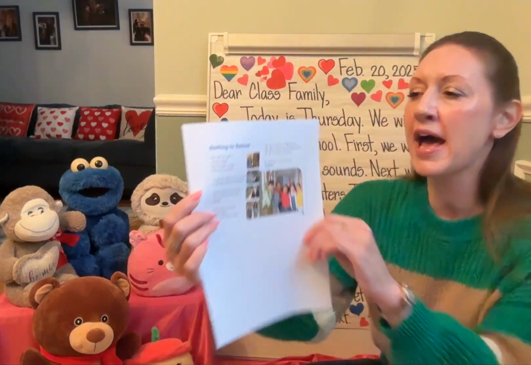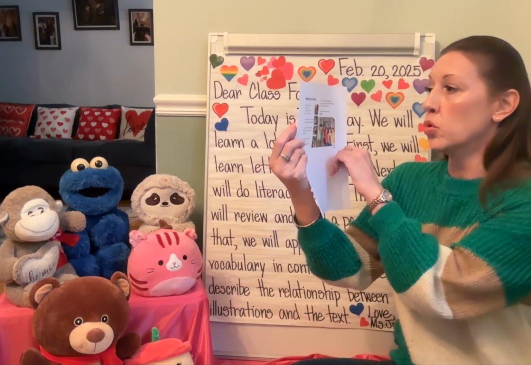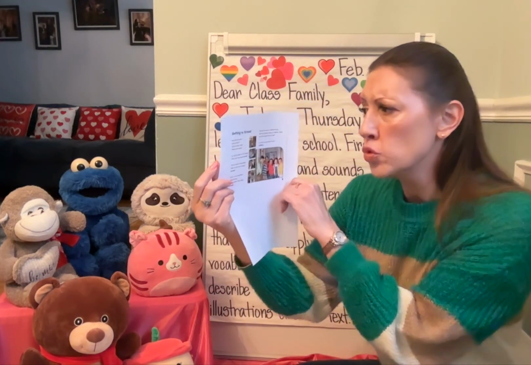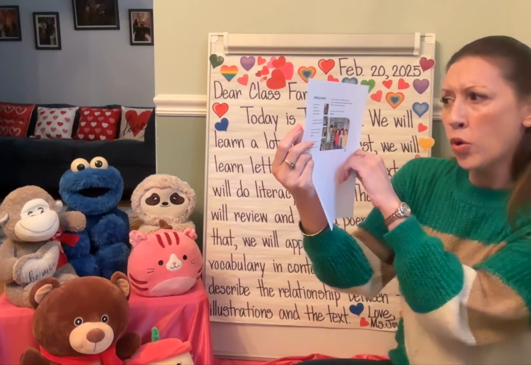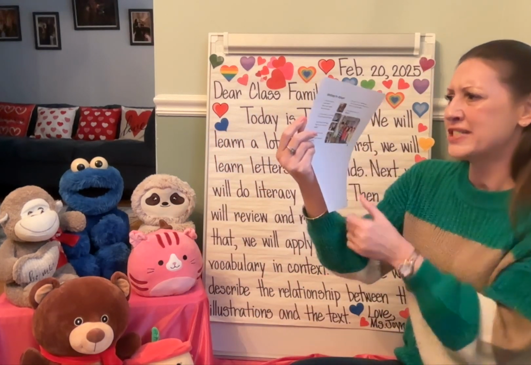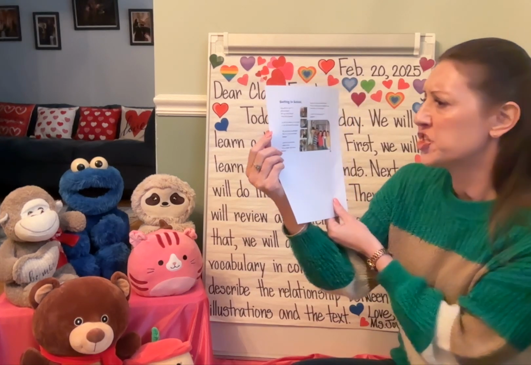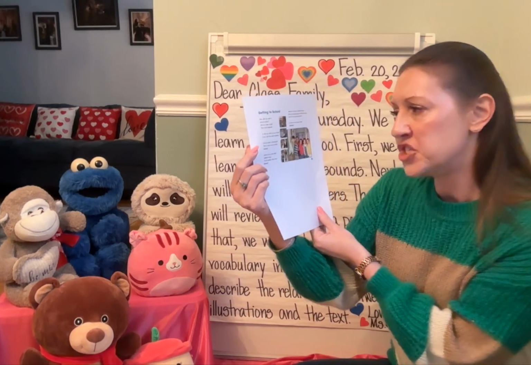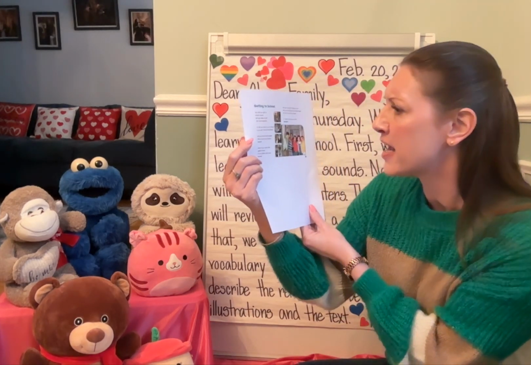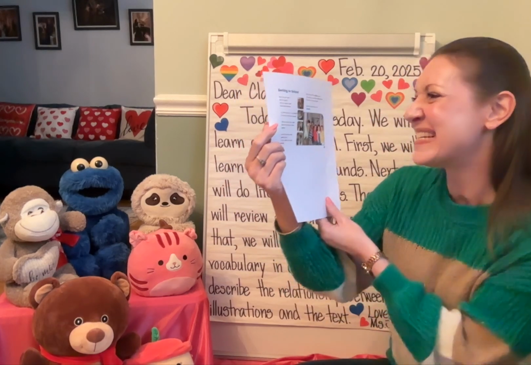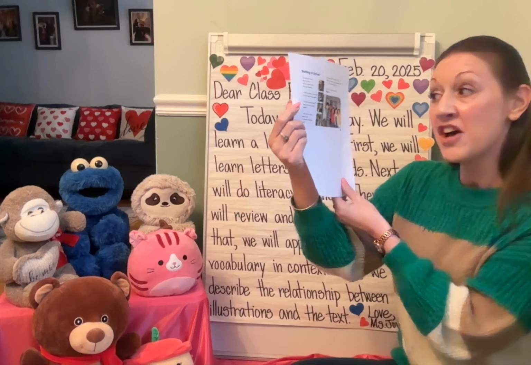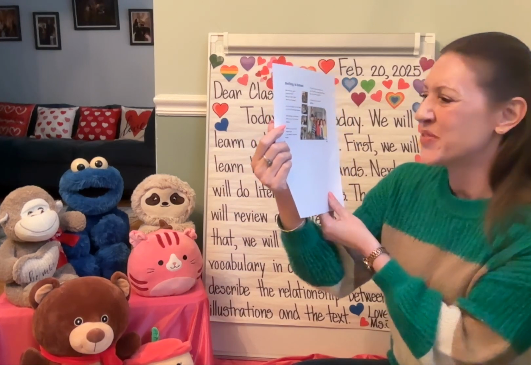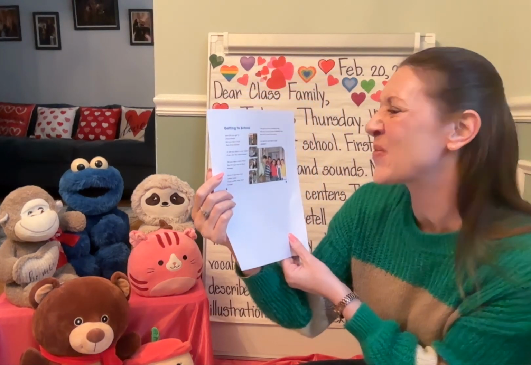So we're going to look back at getting to school. How did you get to school today? Did you take a bus? Then shout hooray! Or did you ride in a car today? If you did, then shout hooray! Did you take a train today? Then it's your turn to shout hooray! Some of you may have walked today. If you walked, then shout hooray.